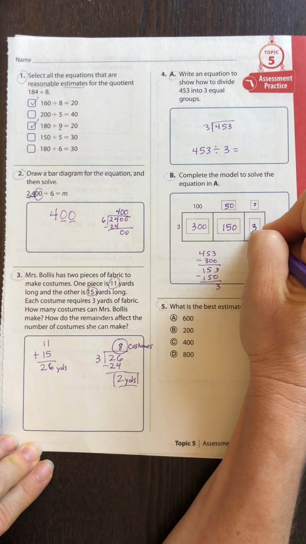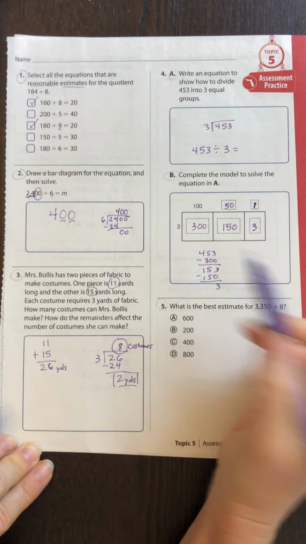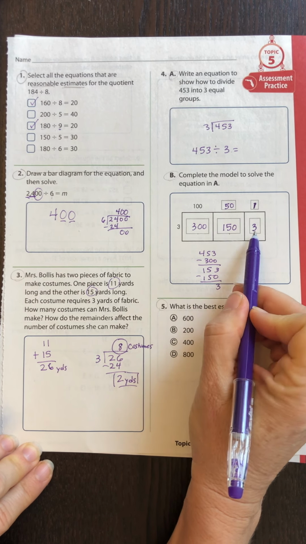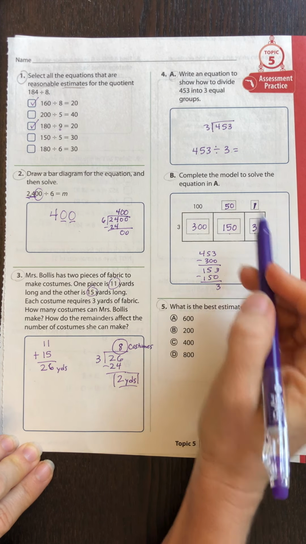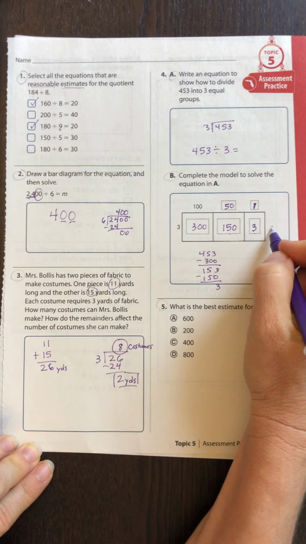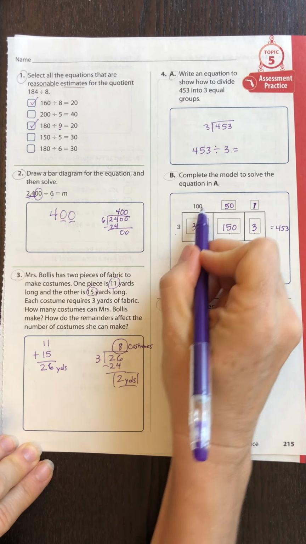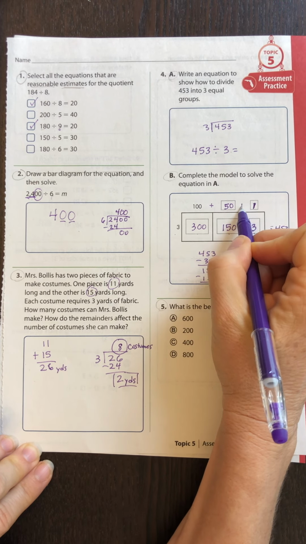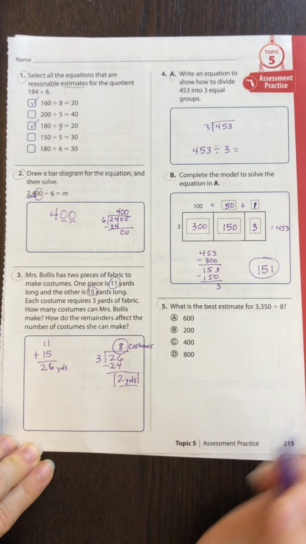Oops, the 3 would go here, and that would go 1 time. 3 times 1 is 3. So 300 plus 150 plus 3. Remember, this total needs to be what we started with, what we're dividing up. So that is 453. And when we divided it by 3, we came up with 100 plus 50 plus 1, or 151.